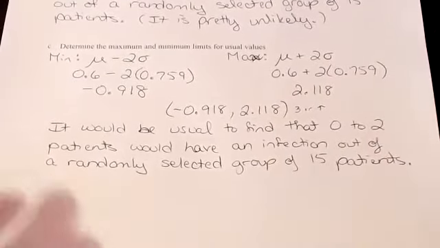It would be usual to find that 0 to 2 patients would have an infection out of a randomly selected group of 15 patients. What would be unusual is to have 3 or more. That would be unusual.